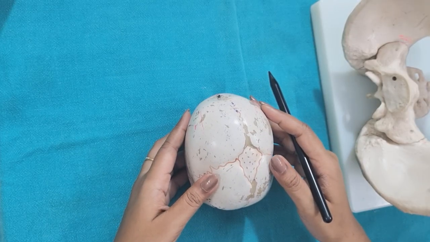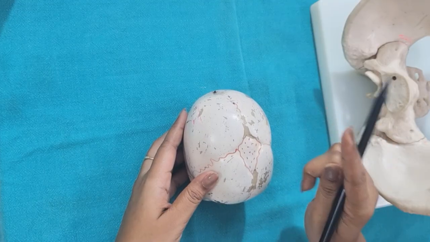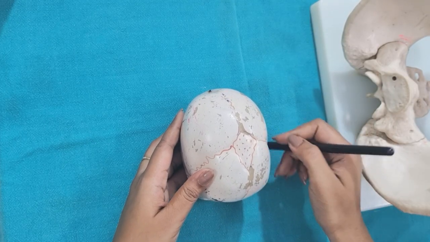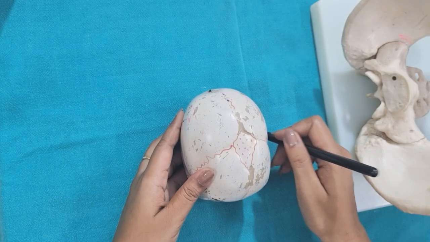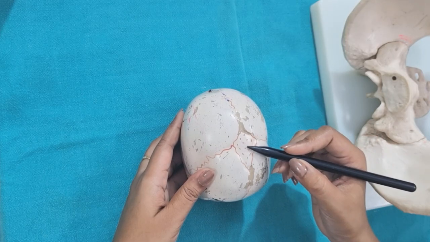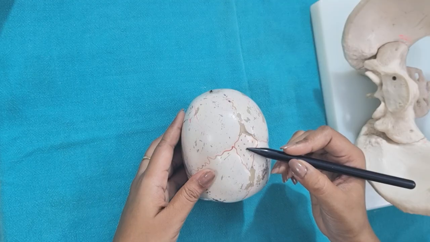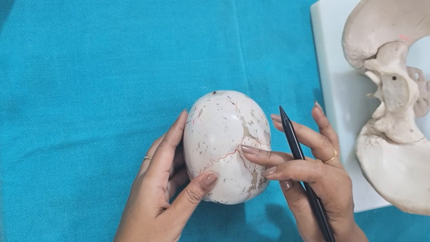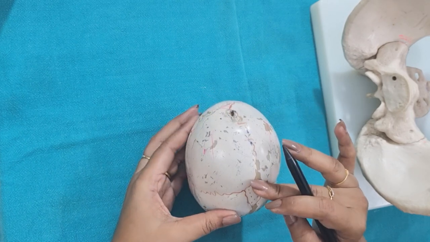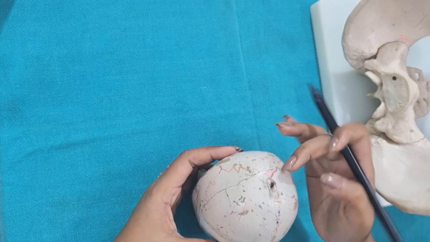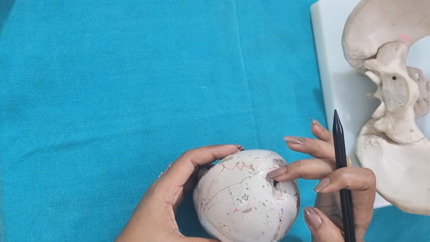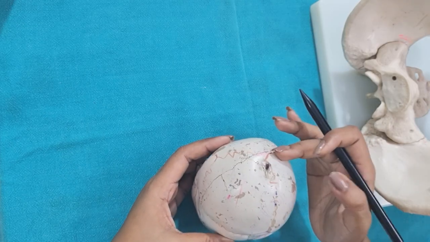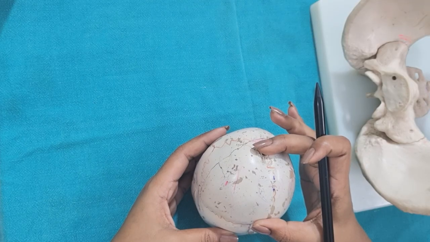So what is vertex? First you should know what the vertex is and where it is present. What is the definition? It is a quadrangular area which is bounded anteriorly by the anterior fontanelle and coronal sutures. This is the coronal suture, this is the anterior fontanelle, and posteriorly by the lambda, the posterior fontanelle, and the lambdoid sutures laterally. So this is the vertex.